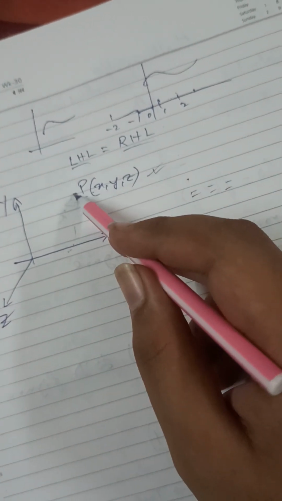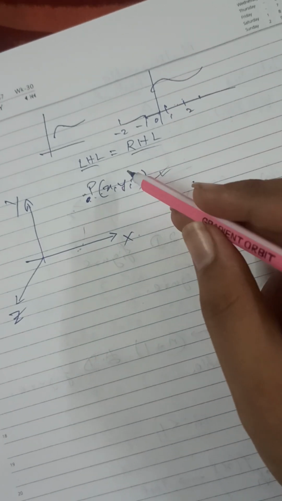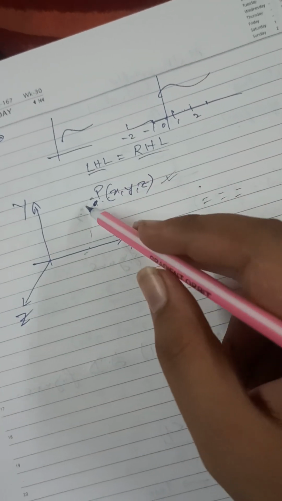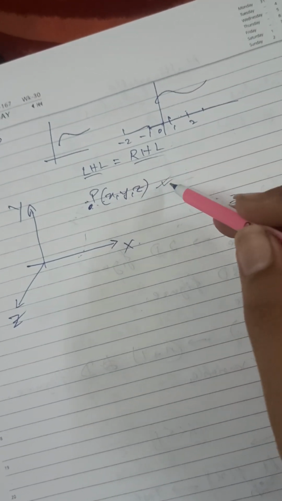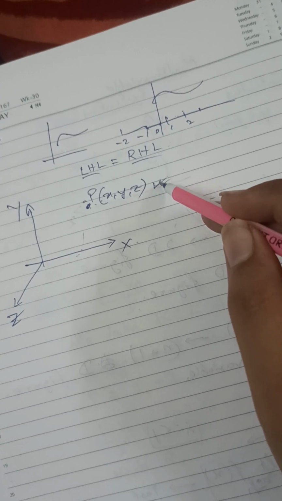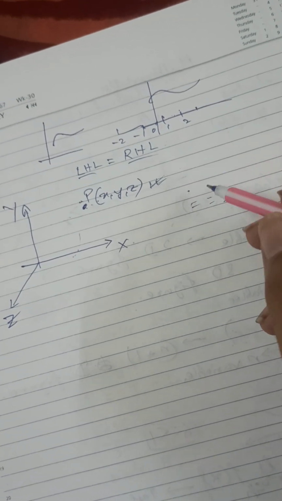So solving the limits in multivariable is totally different from solving the limit in a single variable, and this is a very big mistake which is most of the time made while solving the problems.